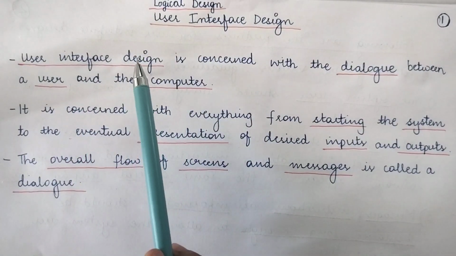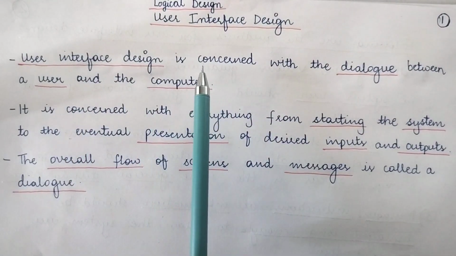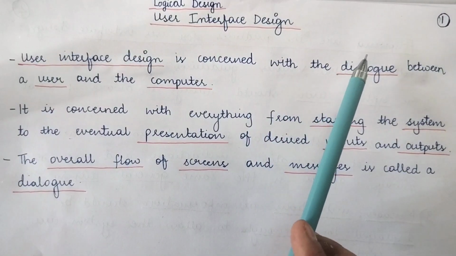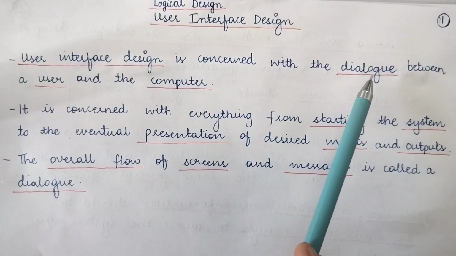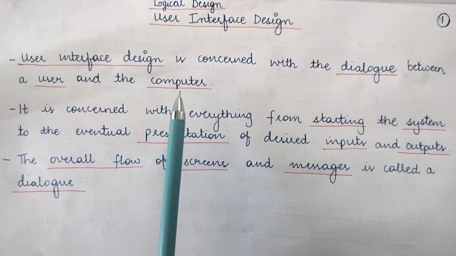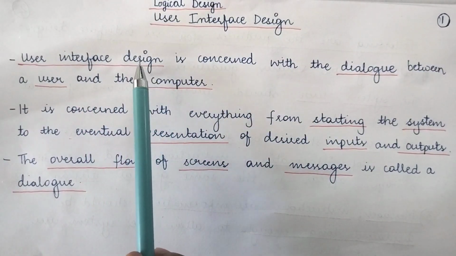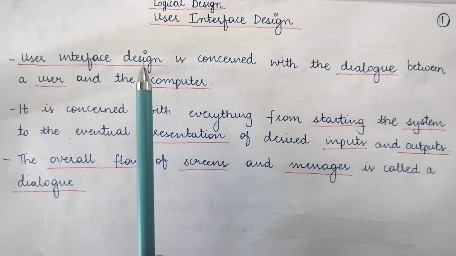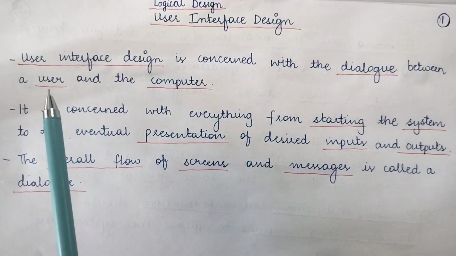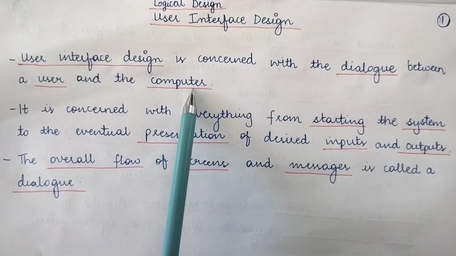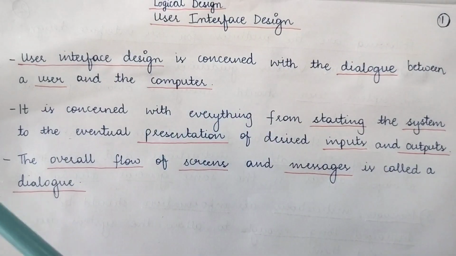So when I say user interface design, that means the conversation, the interaction or the dialogue that takes place between the user and the computer, which is done with the help of the user interface design, basically providing an interface between the user and the computer or the system.